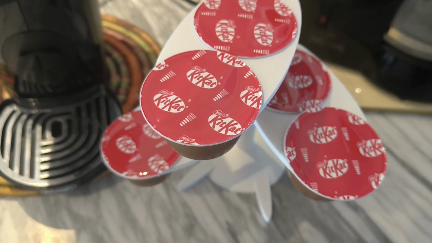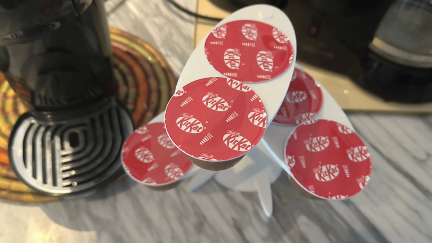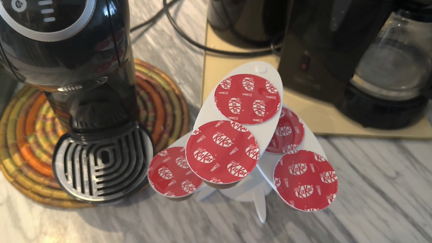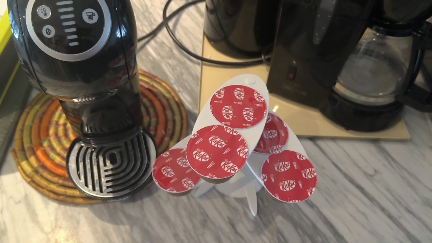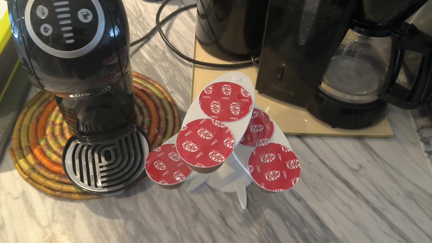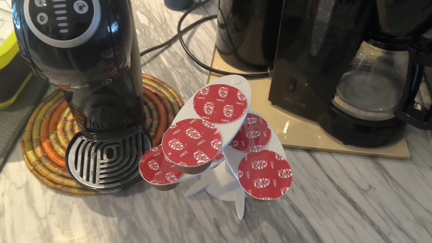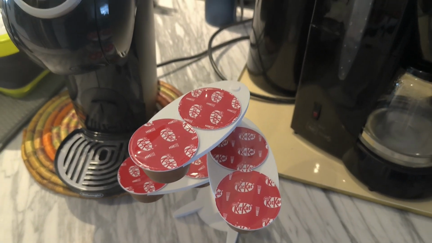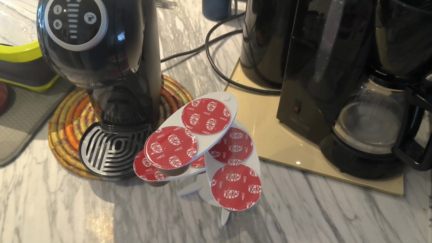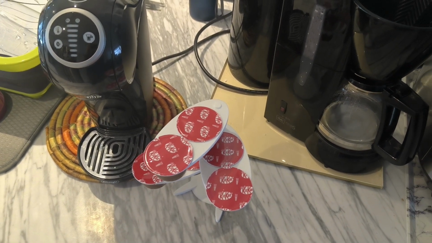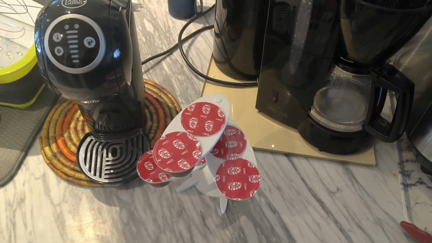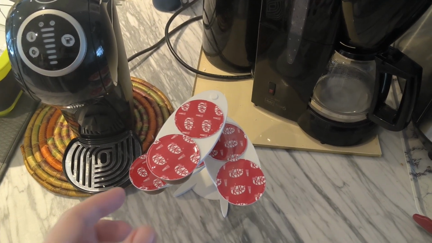So no, but it's very functional, and solves sort of a problem, I suppose. It prints without supports. Maybe a brim is a good thing for the capsule holder levels. But the base prints nicely without any modifications.